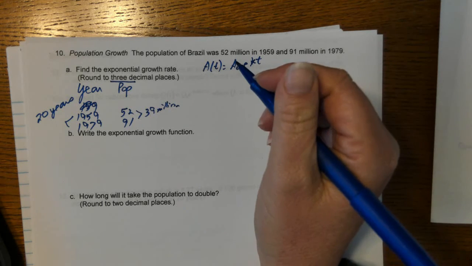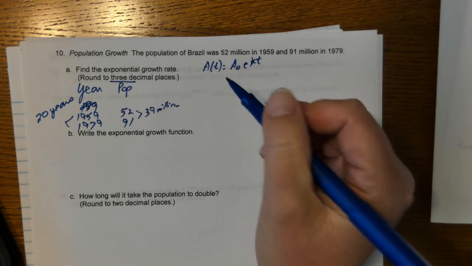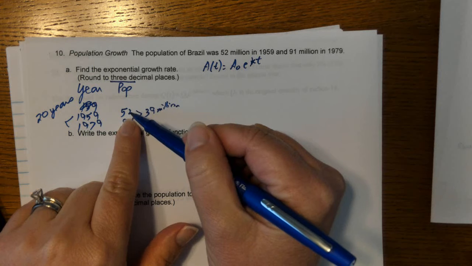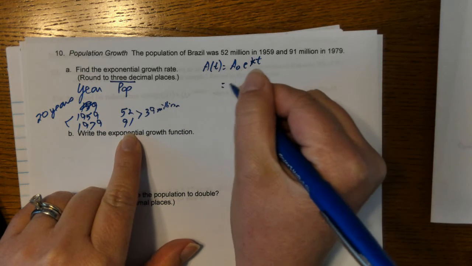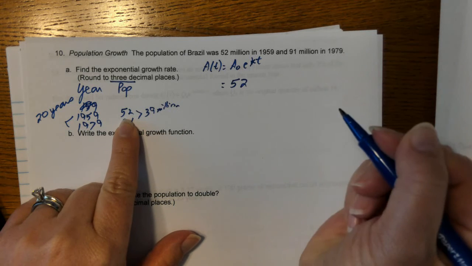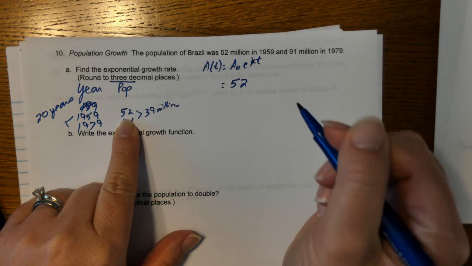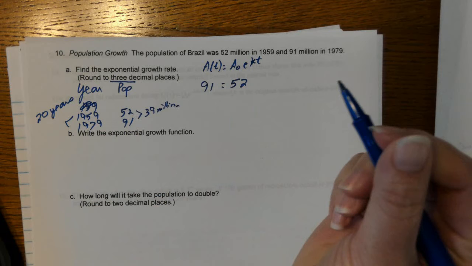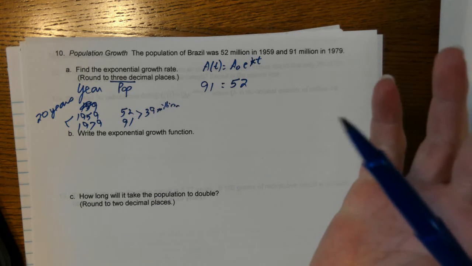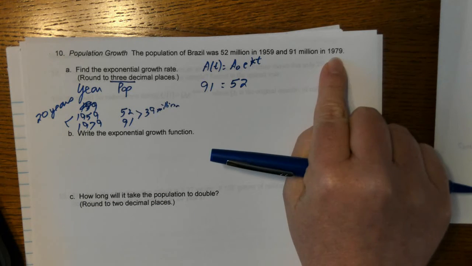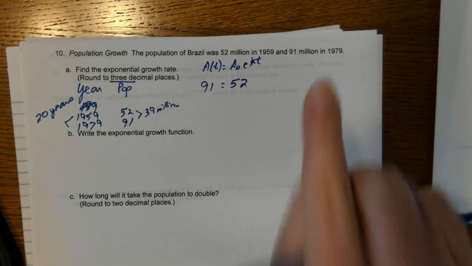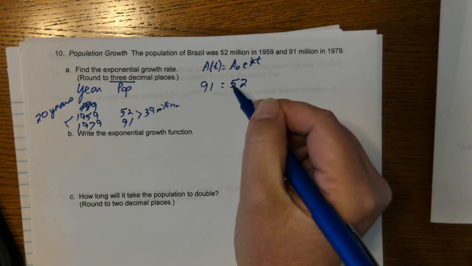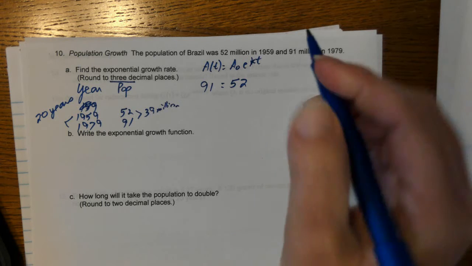All right, so they don't say it this way exactly, but I've got a starting population and an ending population. My starting population, we're going to say, is 52 million. I'm just going to put 52, but I know that's in millions. My ending population is 91. Now, I know that's not the end of the country of Brazil. It's not the end of the world, but it's the end where we have data, okay? So started at 52, ended at 91 in the data that we have.